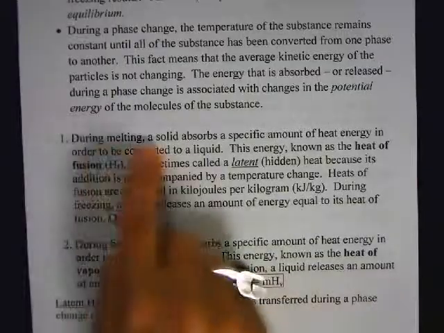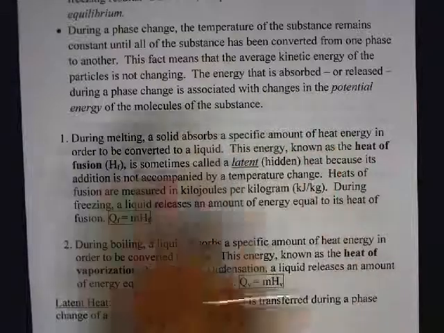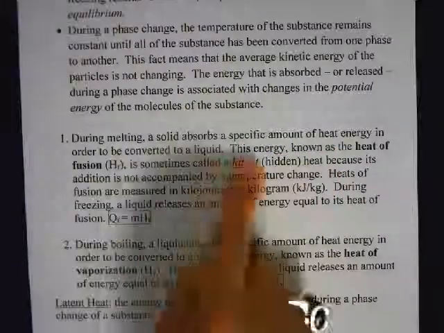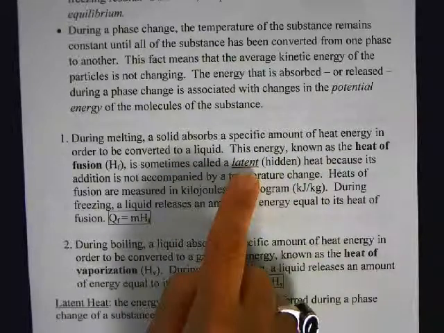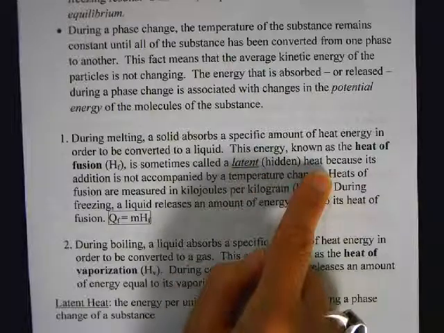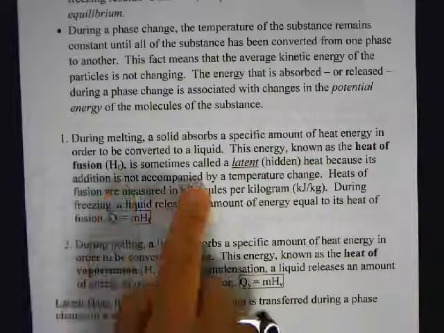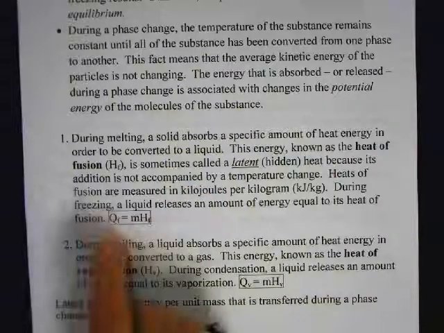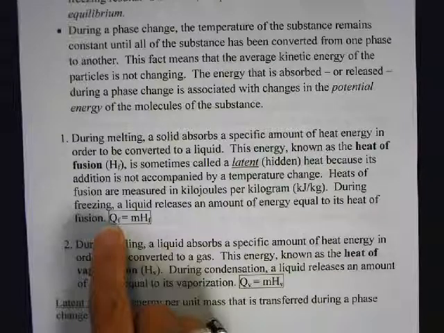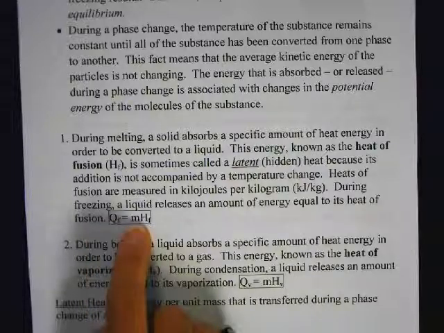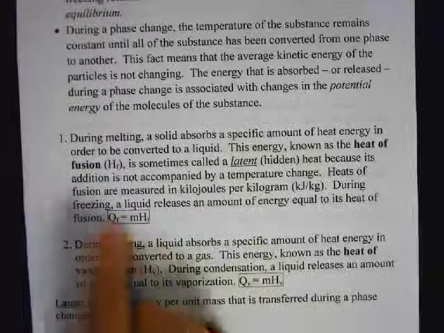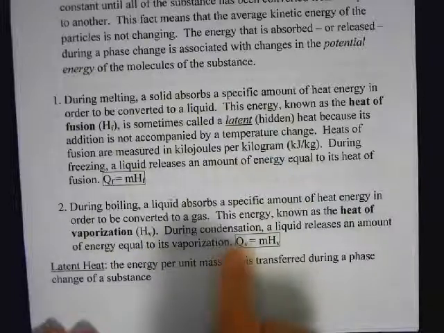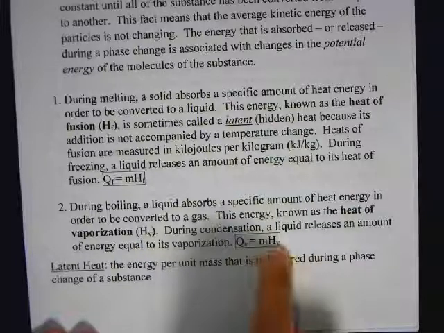Alright, so during melting, a solid absorbs a specific amount of heat energy in order to be converted to a liquid. This energy, known as the heat of fusion, is sometimes called a latent heat. The word latent means hidden heat because its addition is not accompanied by a temperature change. Now the equation: Q always means heat, so the heat of fusion is equal to mass times the heat of fusion constant. So this is the energy associated with this. And then the heat of vaporization, so this is the energy, is equal to M times HV.